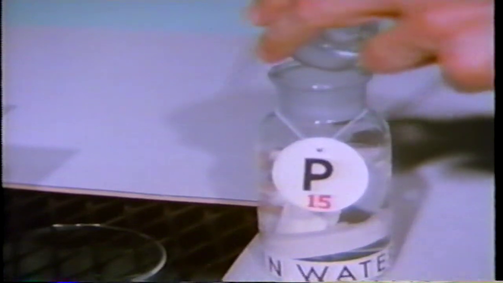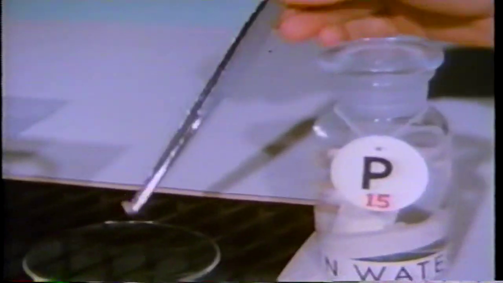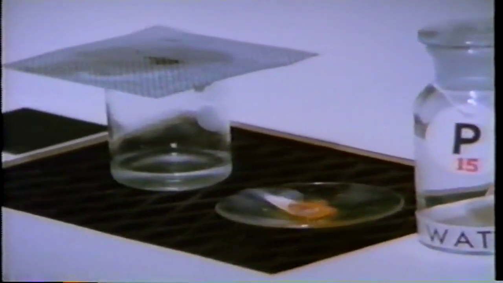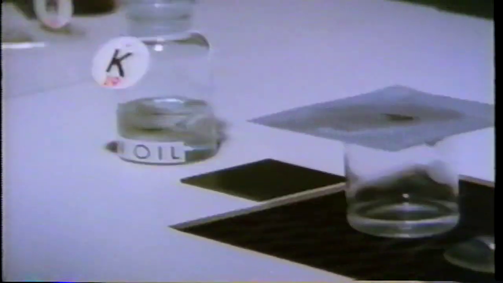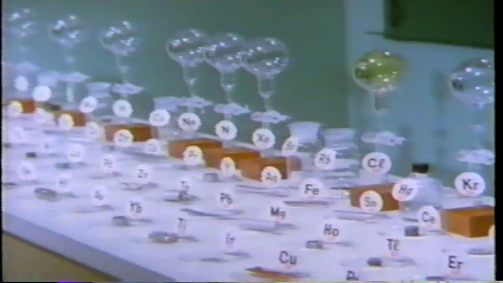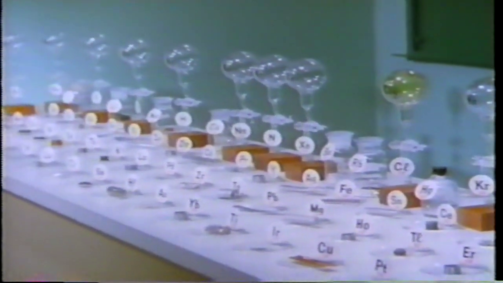By contrast, the element phosphorus is stored under water, but it too reacts rapidly with air. Phosphorus and potassium are similar in reacting with air, but they differ in appearance and in their behavior toward water. Here are most of the some 100 known elements. They have similarities and differences in appearance.